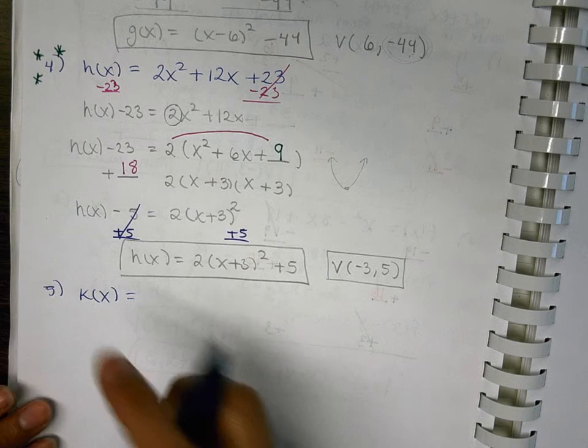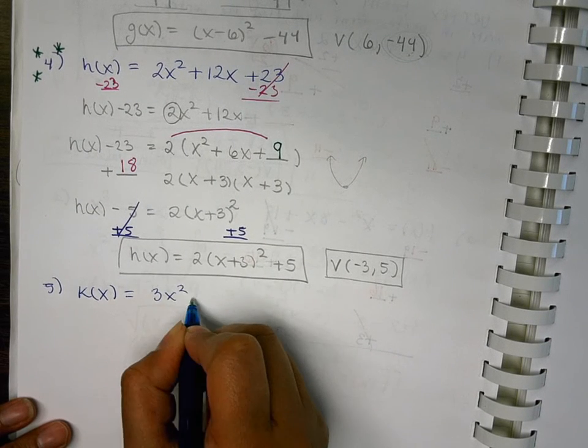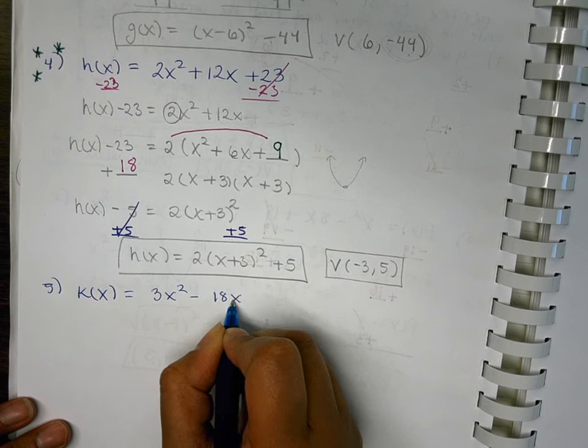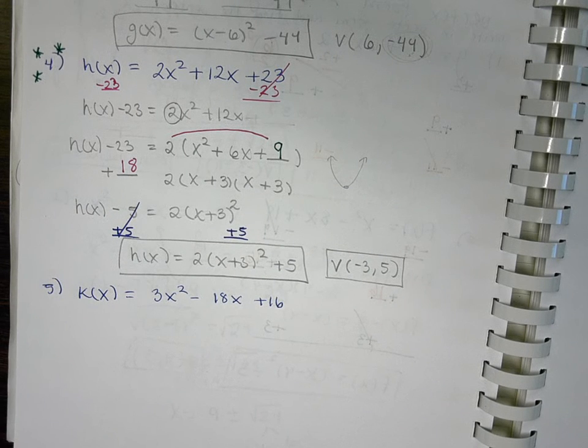All right. K of x equals 3x squared minus 18x plus 16. Go ahead and do that one now. And if you are stuck, look at number 4. The steps are pretty much the same, just different numbers. So go ahead and try it.